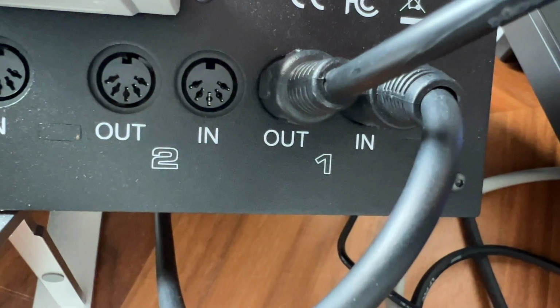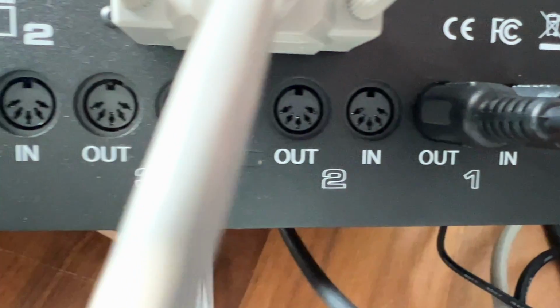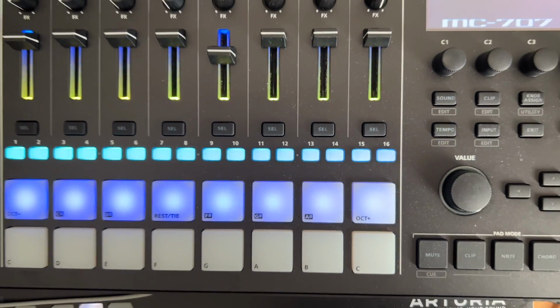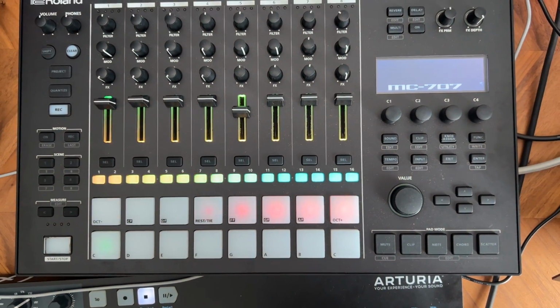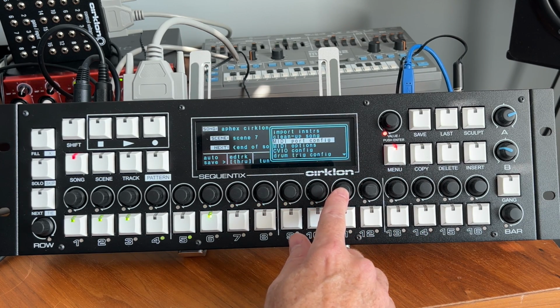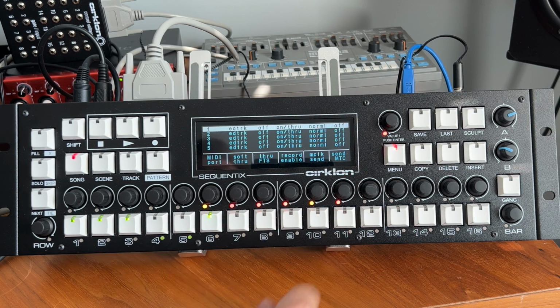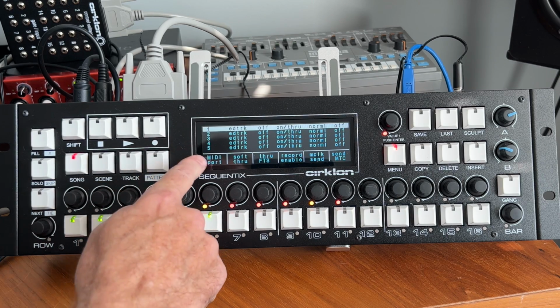First, I hooked my MC707 to MIDI port 1 out of the Cirklon to use as the multi-timbral drums and synth source, and my Keystep for keyboard input to the MIDI port in 1 into the back of the Cirklon. MIDI port configuration was easy. By hitting Menu and then clicking this More button to MIDI port config, you can see the MIDI port setup referring to the MIDI ports on the back there.